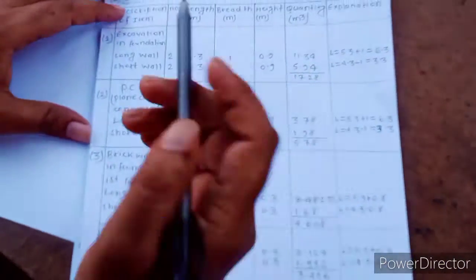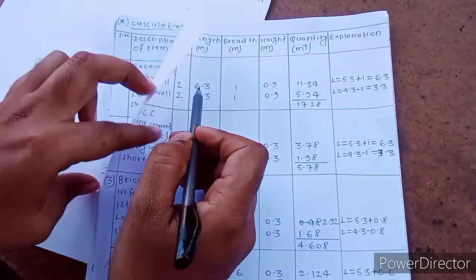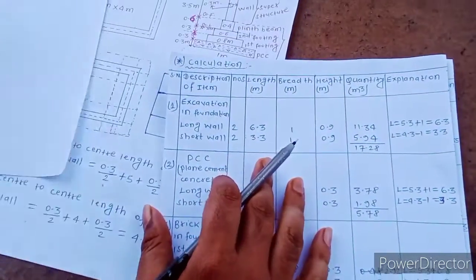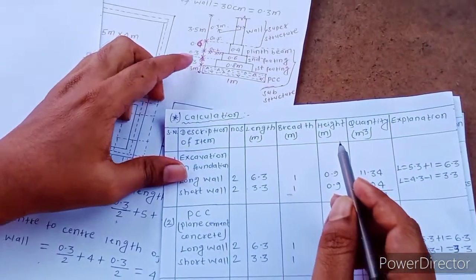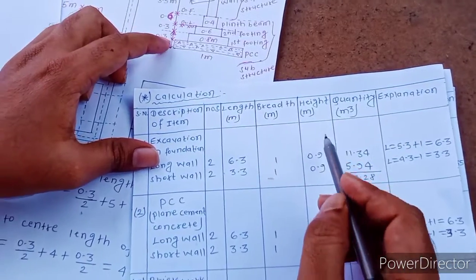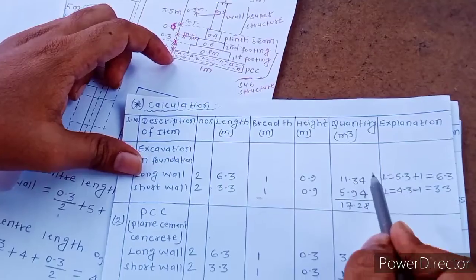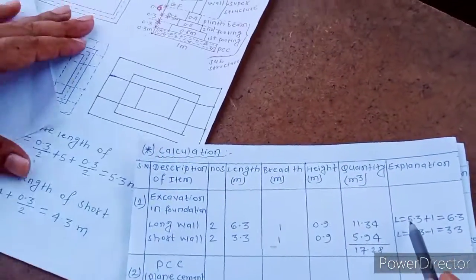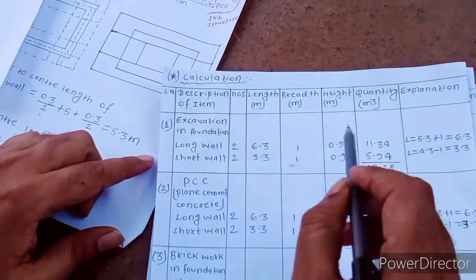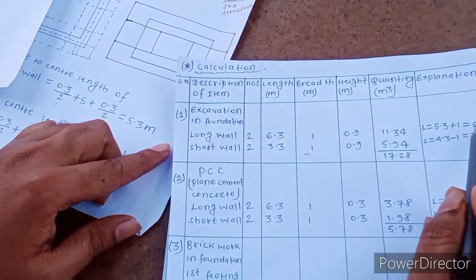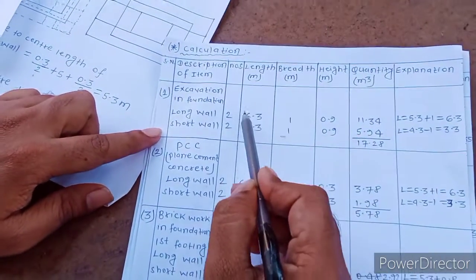So this is the procedure for excavation in foundation, for long wall 2 pieces and short wall 2 pieces. Here the breadth is 1 meter, and the height is 0.3, 0.3, 0.3, which is 0.9 meter from ground level to below, up to here. The length is the center to center length 5.3 plus the width of 1 meter, so adding 1, it is equal to 6.3 meter. This is the length of this quantity of this item.